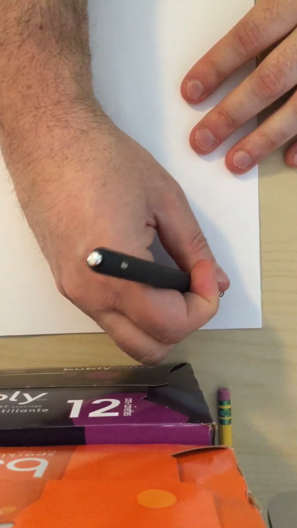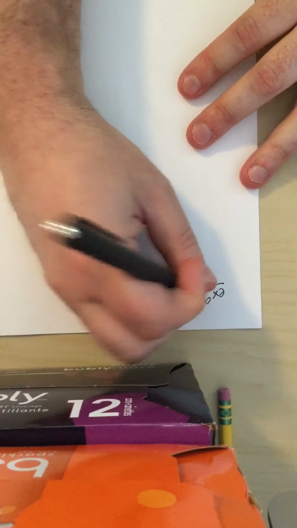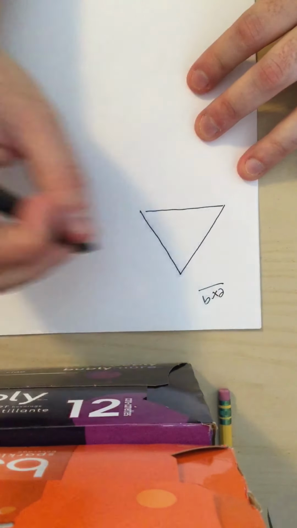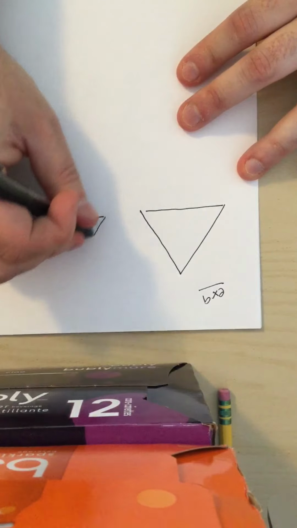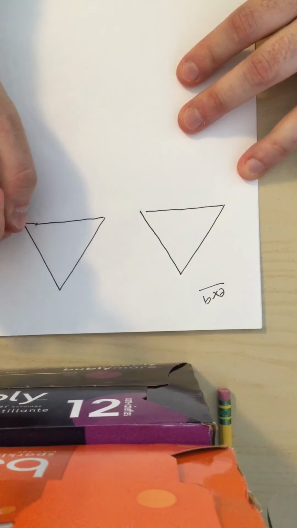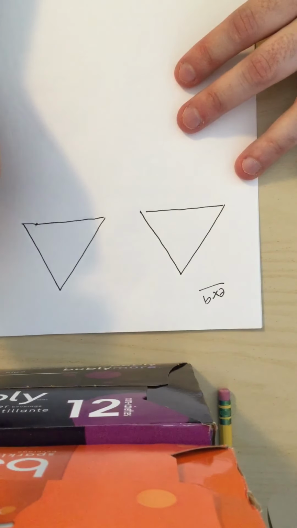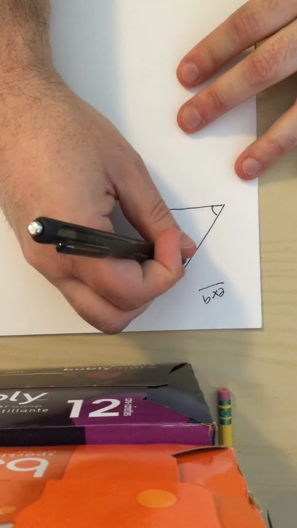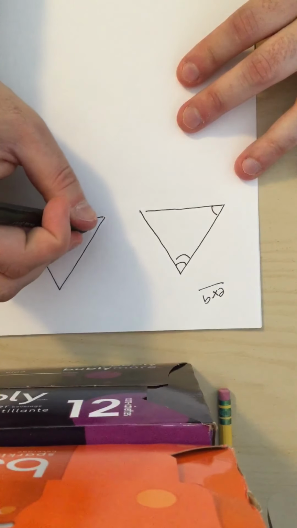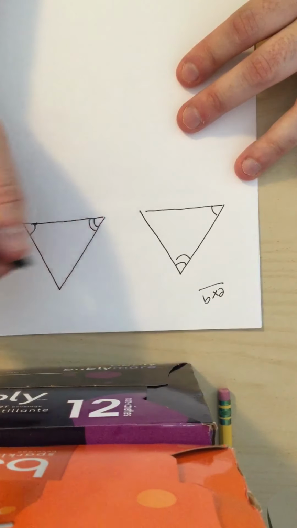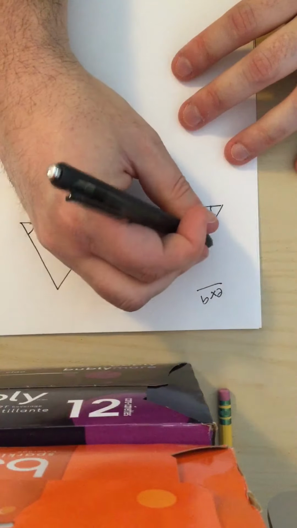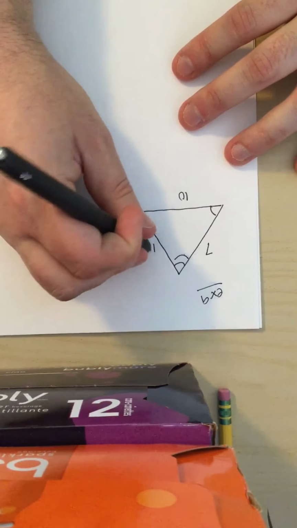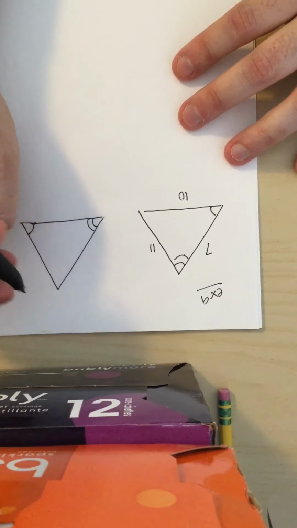So we have example 9 now. So what we have is arc, double arc, double arc, 9, 10, 11.